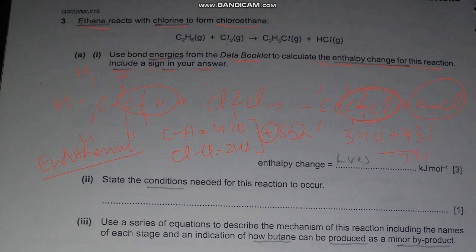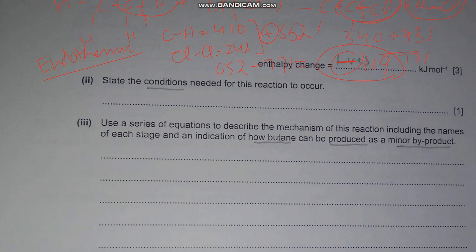So, overall, describing whether the reaction is exothermic or endothermic, we can say 652 minus 771 is equal to minus 119. So the sign is negative. It is showing the reaction is overall exothermic. The next part is: state the condition needed for this reaction to occur. Actually this is free radical substitution, and in this step we are using UV rays, or we can say sunlight.